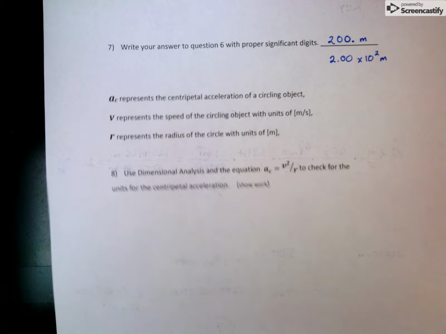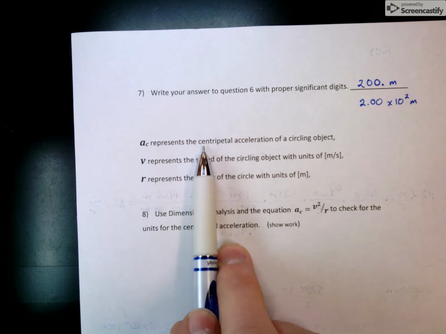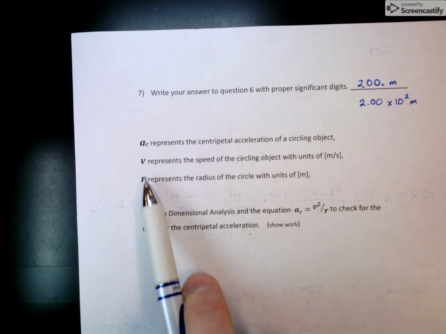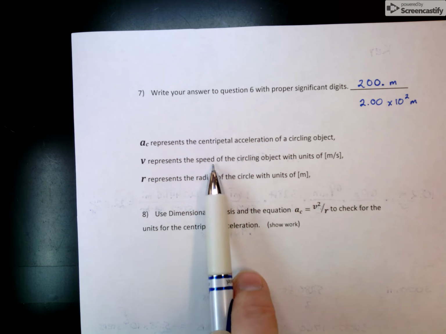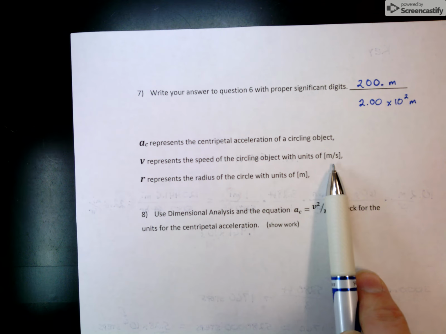All right, a couple things that I wanted to give you first. This symbol here, the lowercase a with a c, sub c, represents this thing called centripetal acceleration of a circling object. A v represents the speed of that circling object, and the units of speed are meters per second.